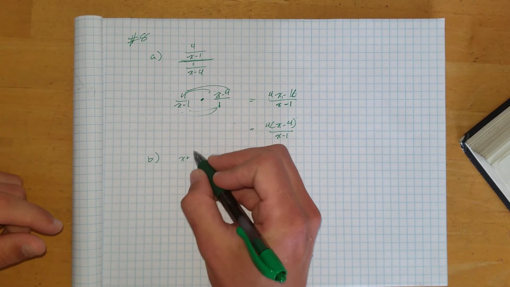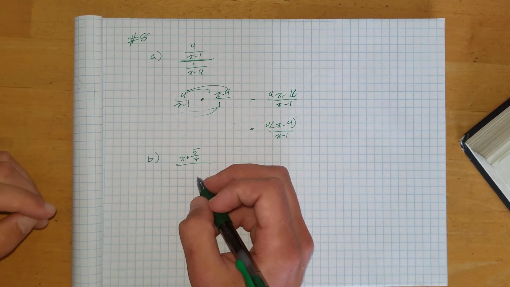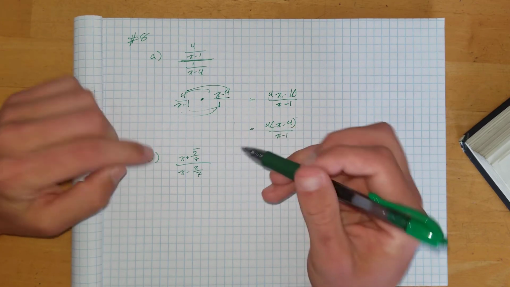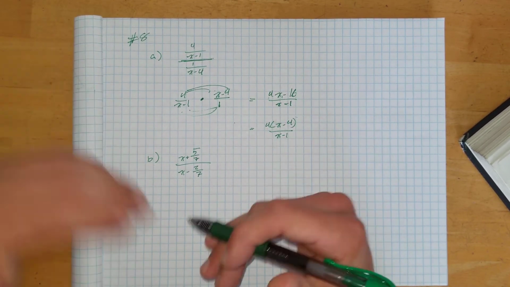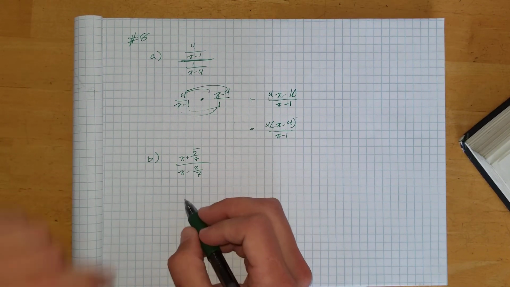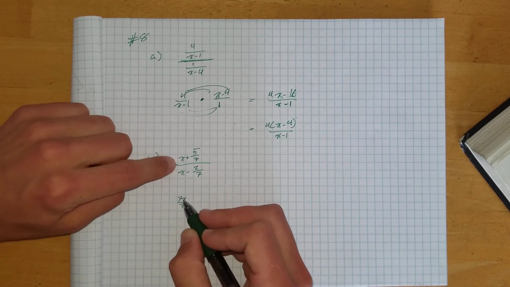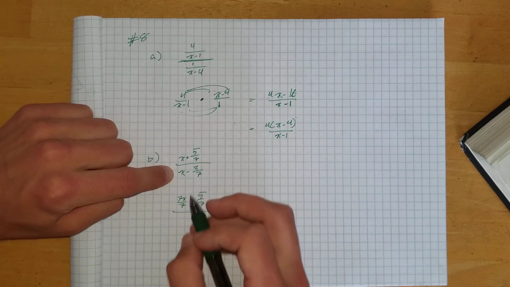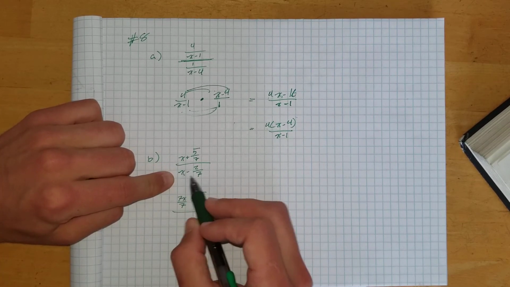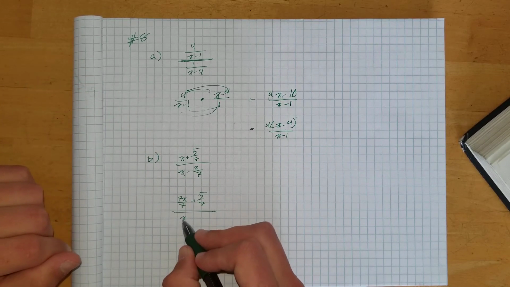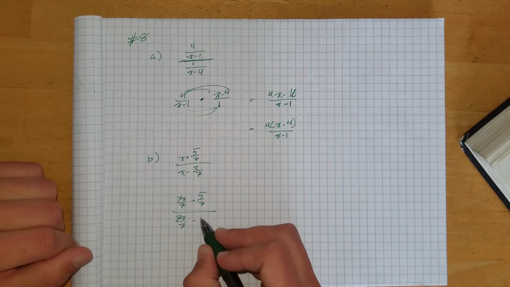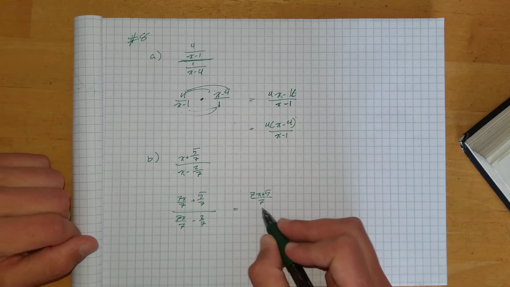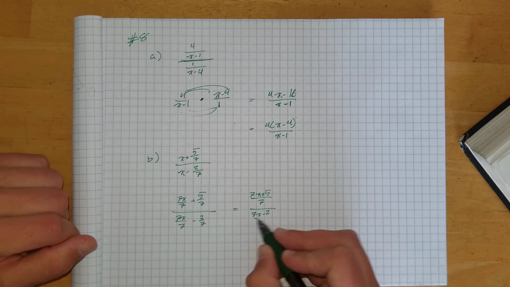B is x plus 5 over 7 over x minus 2 over 7. My numerator and my denominator are not in the simplest form, so I've got to change that first before I can divide them. I'm going to change x to 7x over 7, so I just multiplied by 7 over 7, plus 5 over 7. In my denominator, I need a 7 in the denominator of this to have a common denominator, so I can actually subtract that. So I'm going to do the same thing, multiplying by 7 over 7. And then this can be simplified down to 7x plus 5 over 7 over 7x minus 2 over 7.